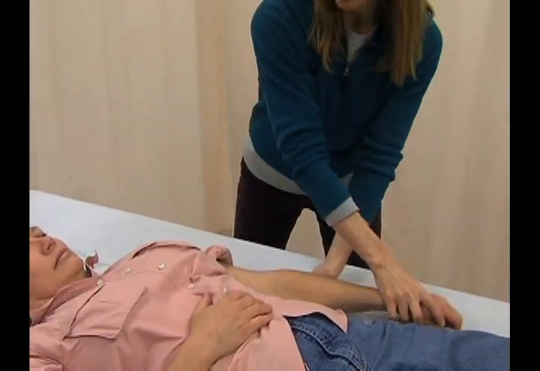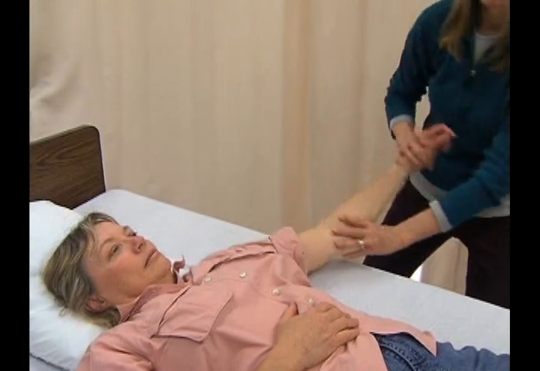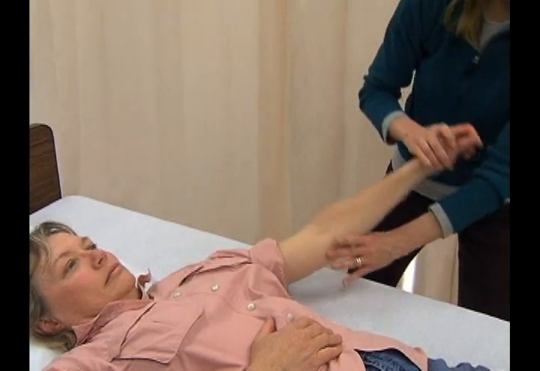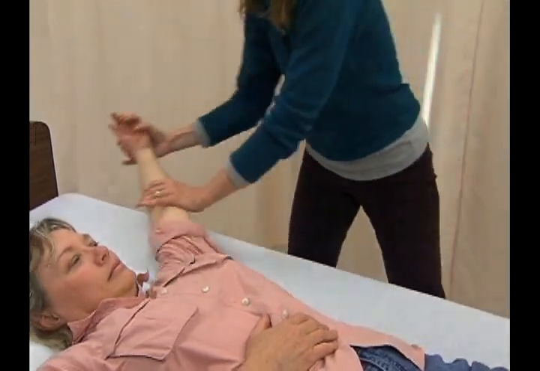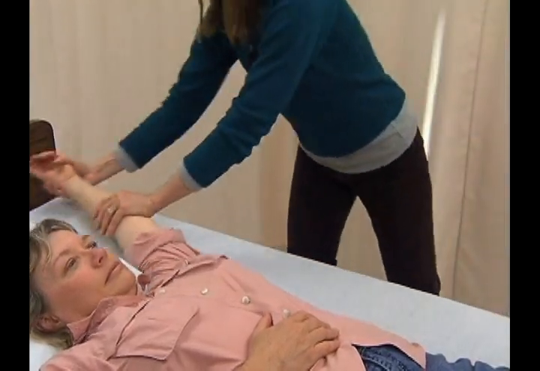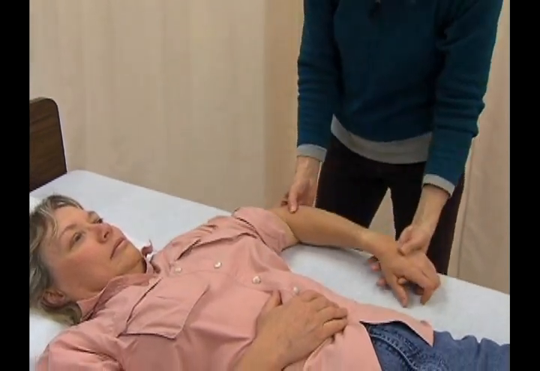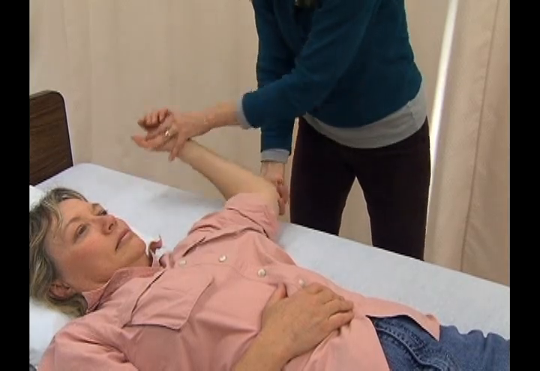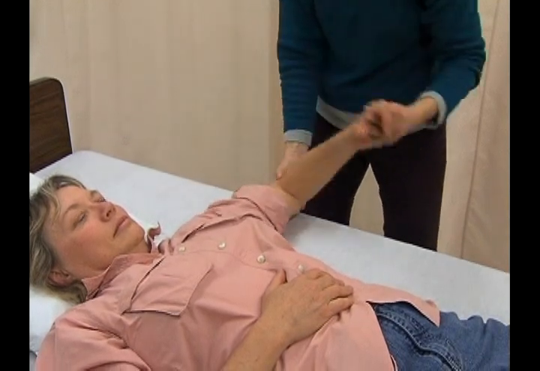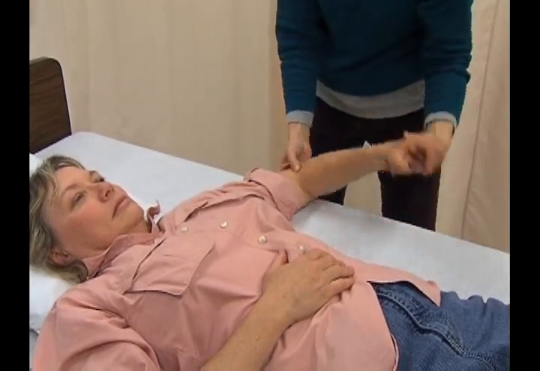And the next movement is shoulder abduction and adduction. So we're abducting and adducting. Abduction, adduction. And next is shoulder internal rotation and external rotation. So those are the 3 movements at the shoulder.